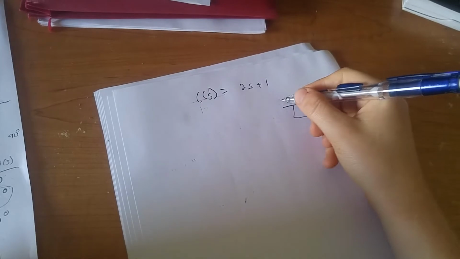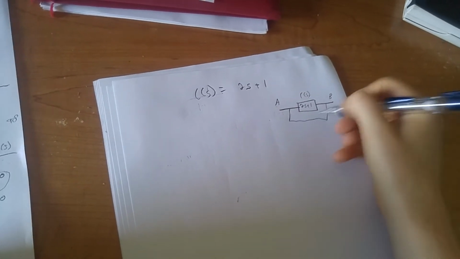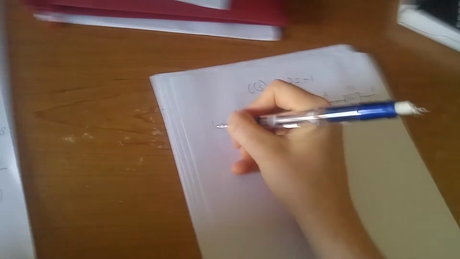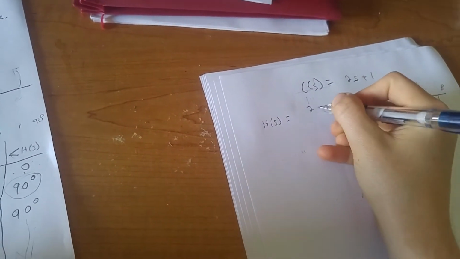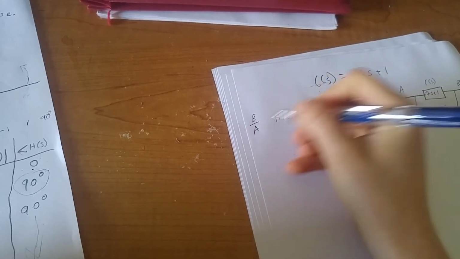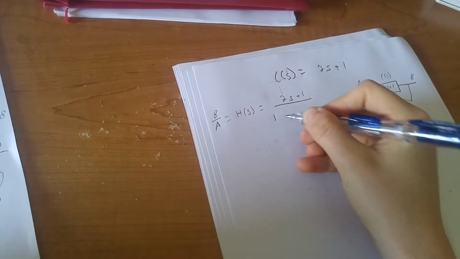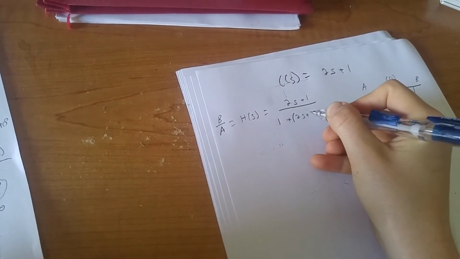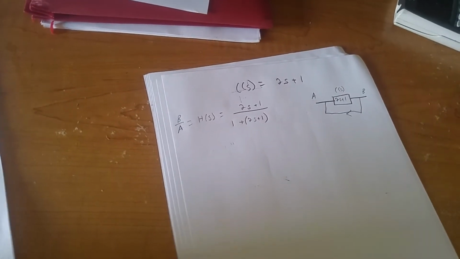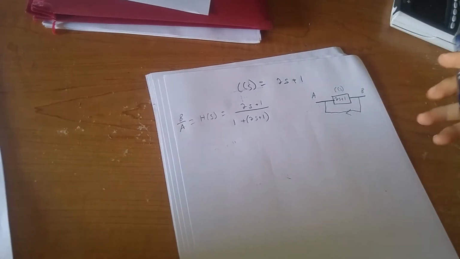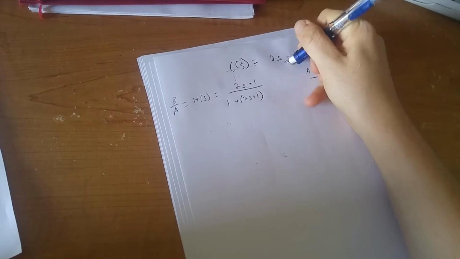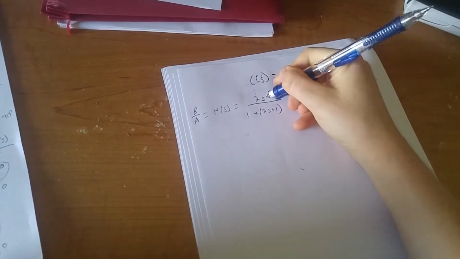And then you can label this whatever you want. Let's call it A, and let's call it B. So that means our transfer function is going to be 2s plus 1 over 1 plus 2s plus 1. Maybe I shouldn't have used a plus 1 here. Maybe this was not a good example, but I'm going to show you this with something else. Let's just erase the 1 for right now. I'll add that in later if you want.